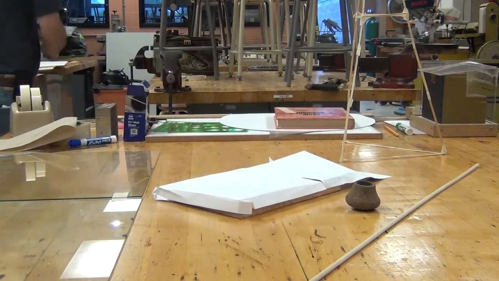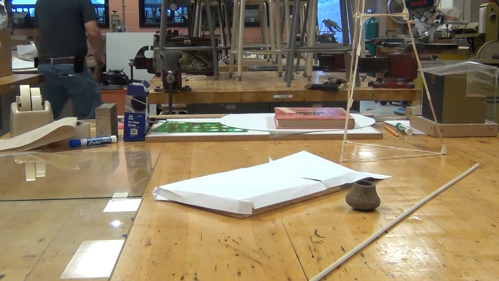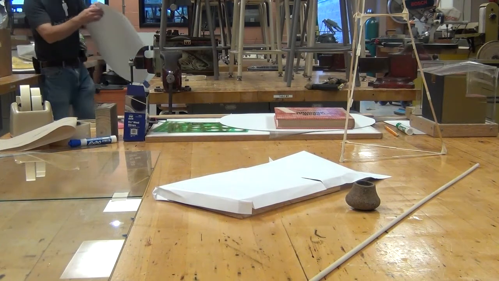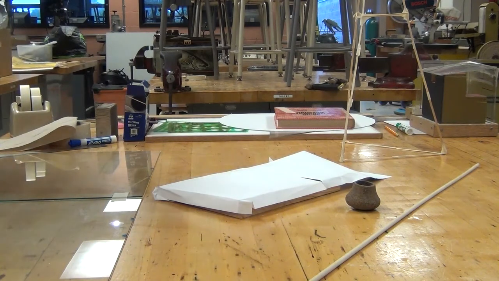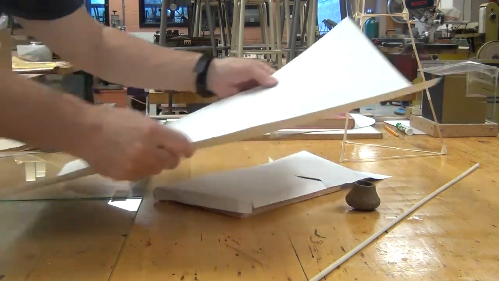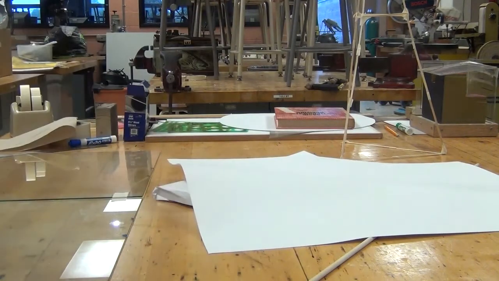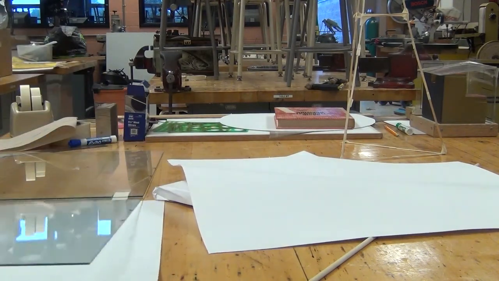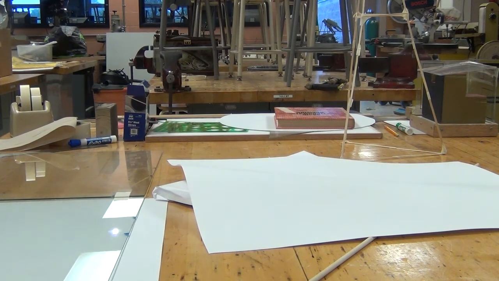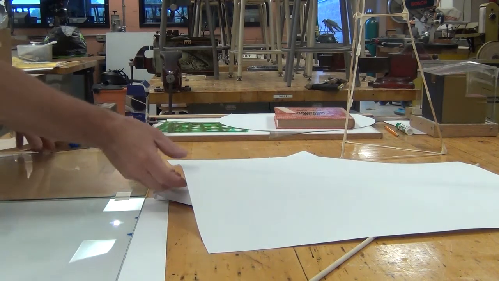Got my piece of paper here. Pieces of paper, so we get a good contrast. I'm going to put some paper underneath the glass, and I'm also going to change the position of the camera so that you can see what we're looking at.